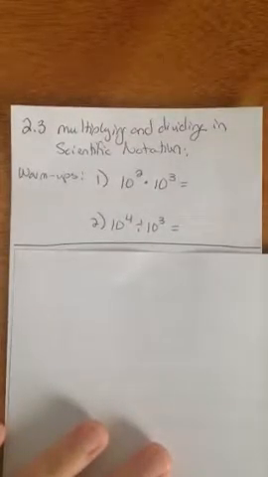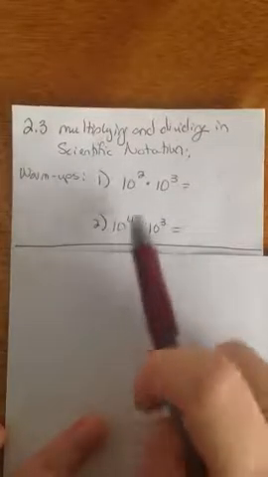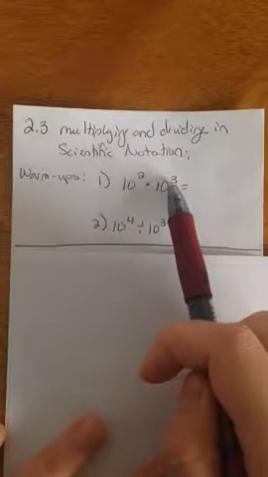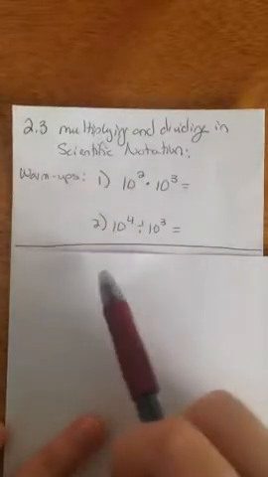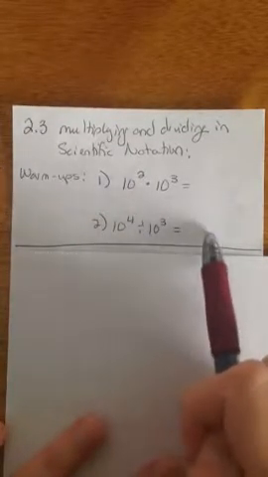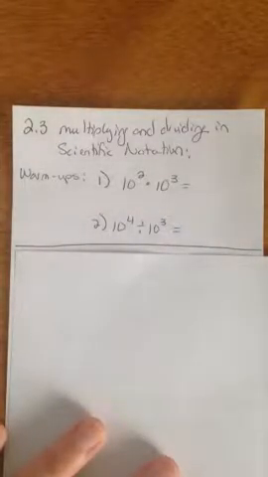Here's your warm-up. Go ahead and pause the video and do those. So 10 squared times 10 cubed. Remember what we do. This is what we learned in the last chapter. 10 to the fourth divided by 10 cubed. What do we do with those exponents?